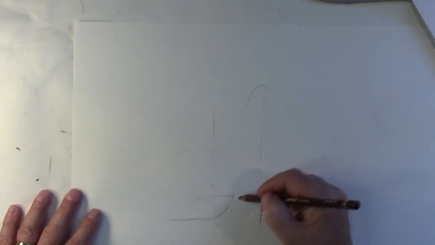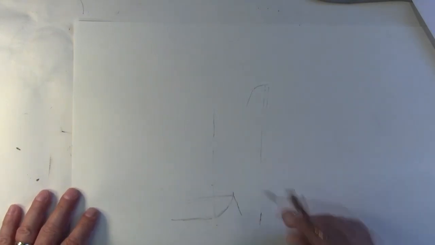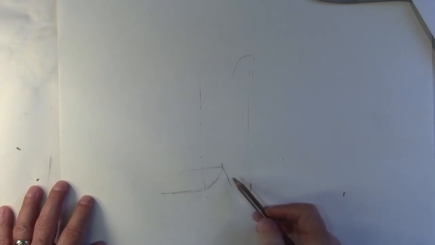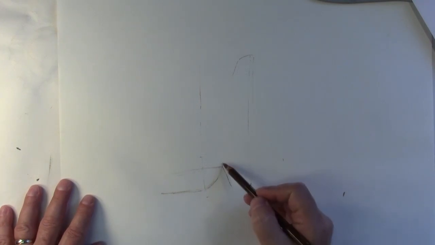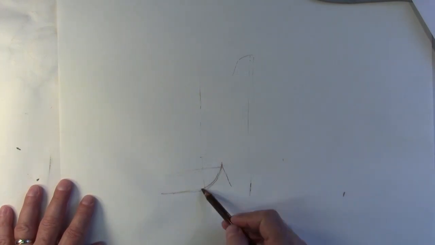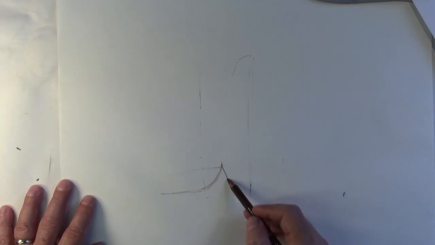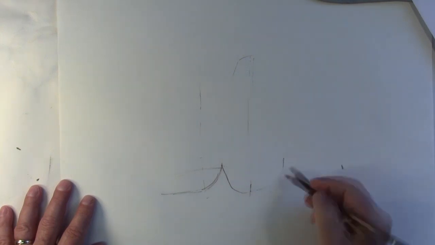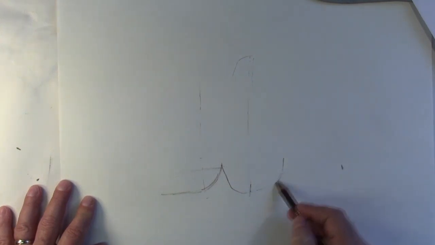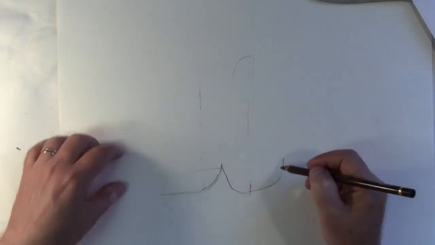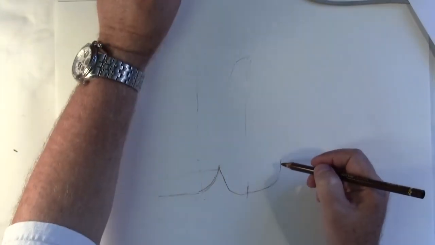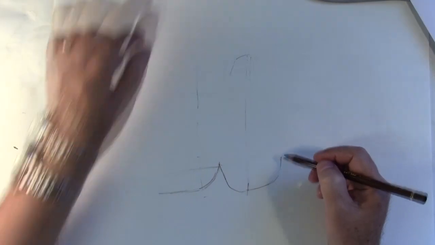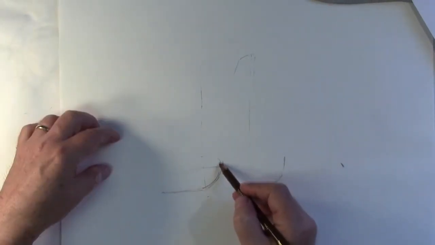So then we look at the negative space here. Can you guys see that? Now we have this rock touching this rock here, and this one comes this way, and it comes out this far. Then we measure one rock up.